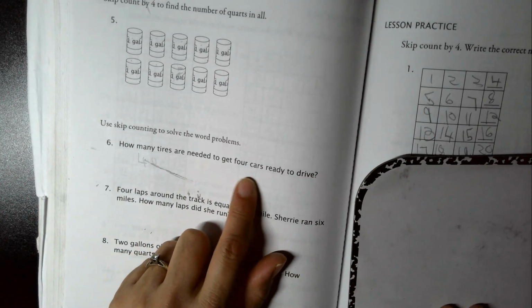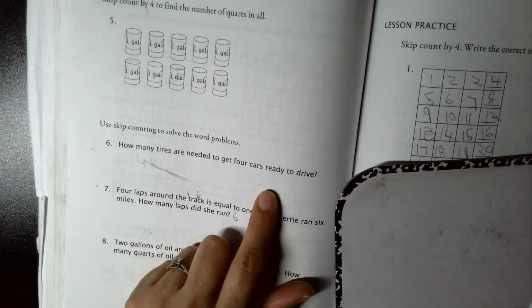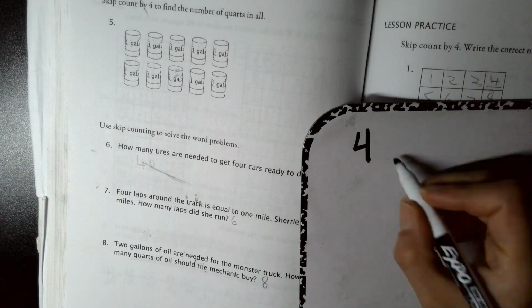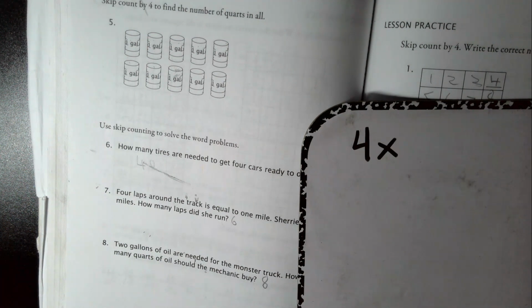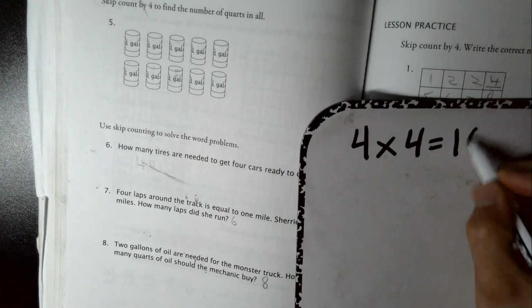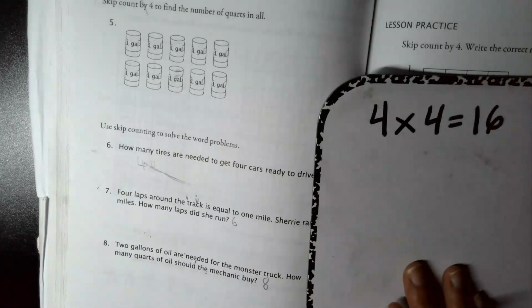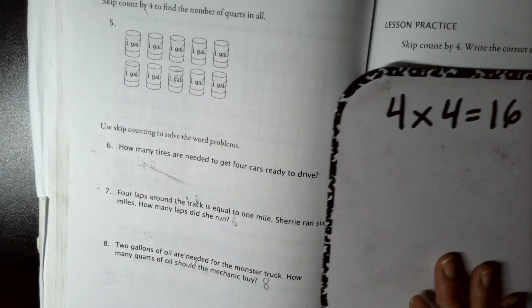Okay. Next one says, how many tires are needed to get 4 cars ready to drive? Okay, so we have 4 cars. That's our first number. And it says how many tires to get 4 cars. Well, we need to know how many tires one car has first. That's going to be our other number. So how many tires in one car? 4. And 4 times 4 is 16. So we need 16 tires in order to get these 4 cars ready to drive.